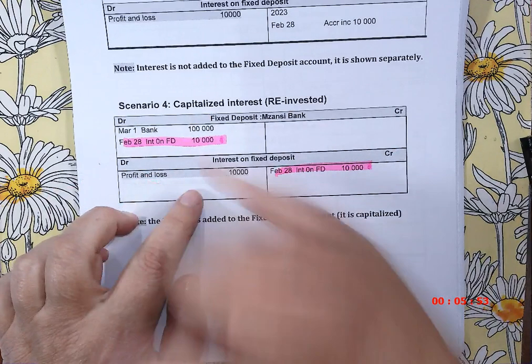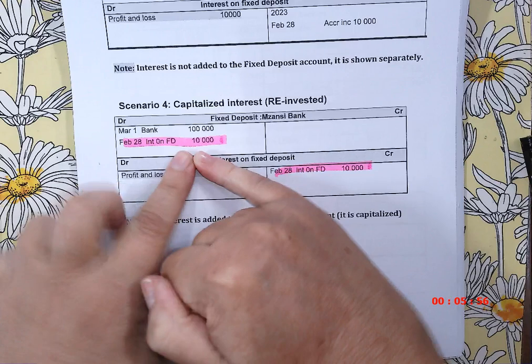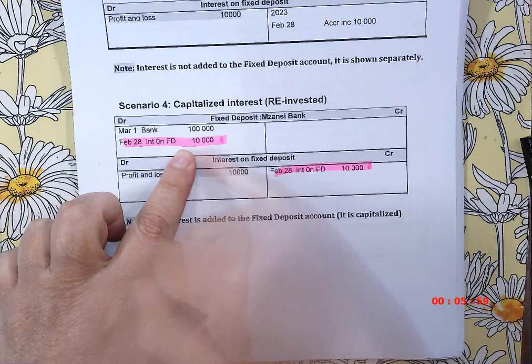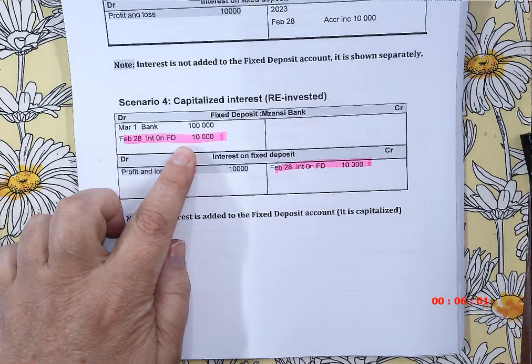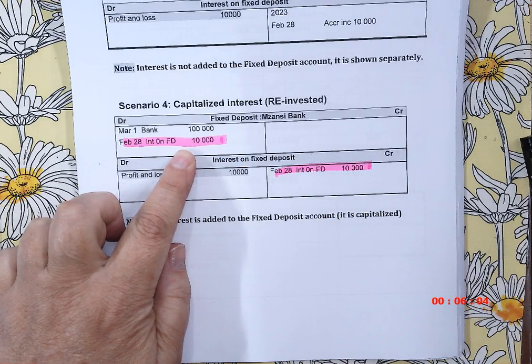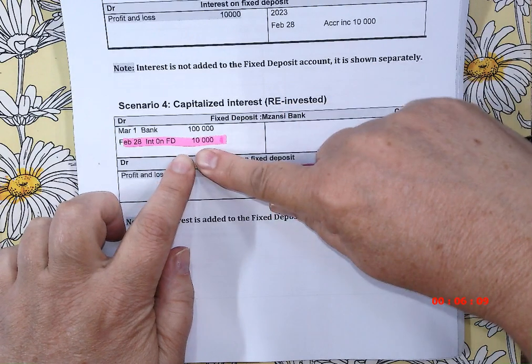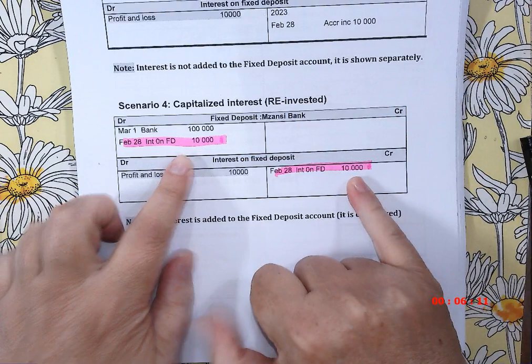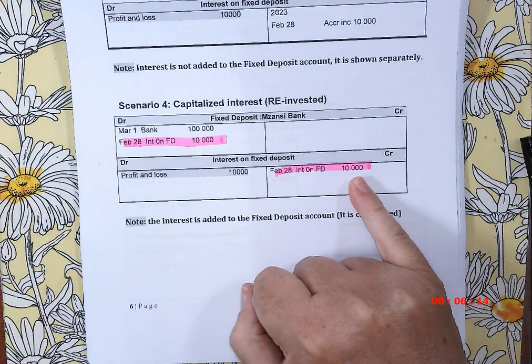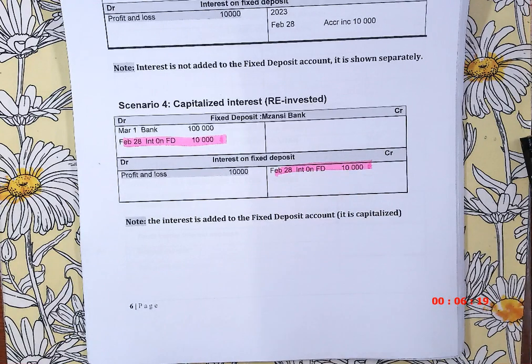It means for me that now my investment is 110,000. So can you see my amount that I'm calculating interest on is increasing? Because no longer is my fixed deposit 100,000, it's now 110,000. So can you see my interest is not going to be 10,000, it's now going to be 10,100. You see? So I'm going to start earning interest on the interest. And let me tell you, banks automatically reinvest your fixed deposit interest unless you make an arrangement with them for something else.